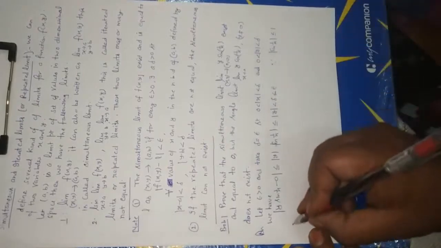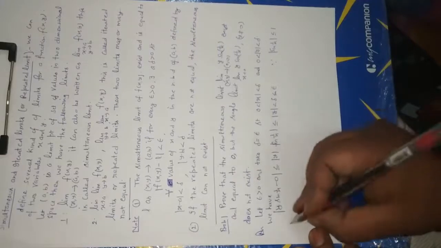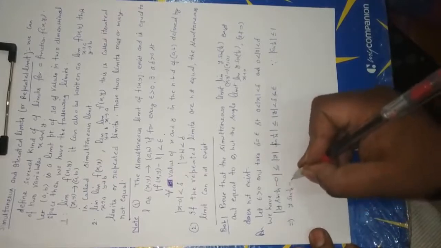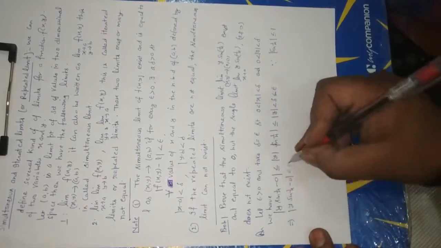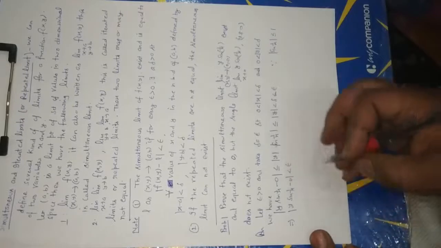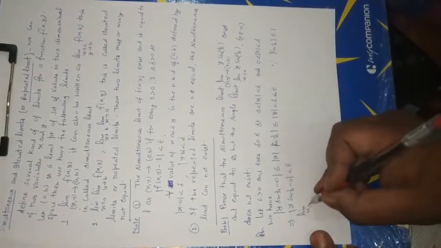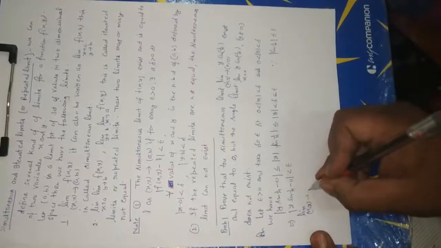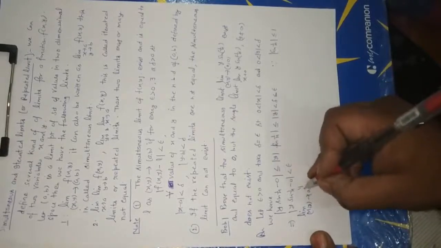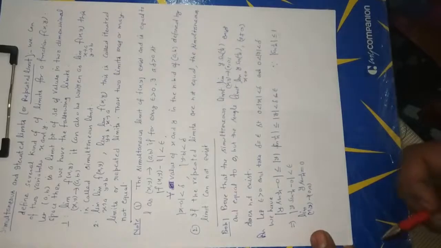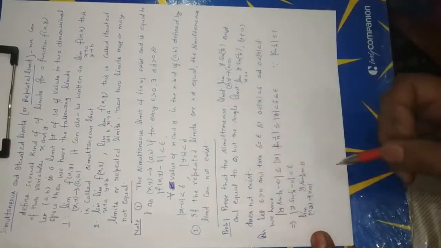This implies that modulus of y sin(1/x) minus 0 is less than epsilon. Therefore, the limit as (x, y) tends to (0, 0) of y sin(1/x) is equal to 0. This is the simultaneous limit. The limit exists and is equal to 0.